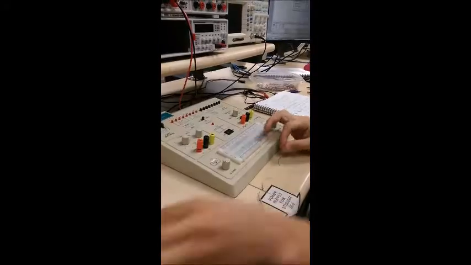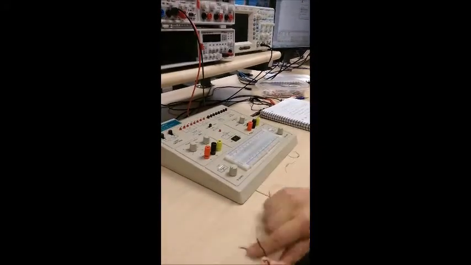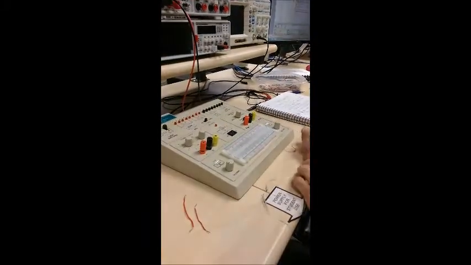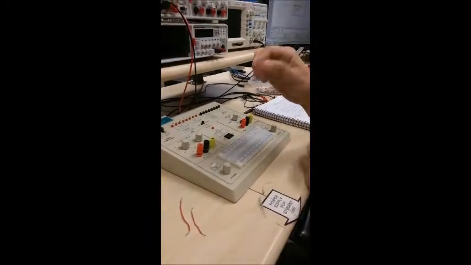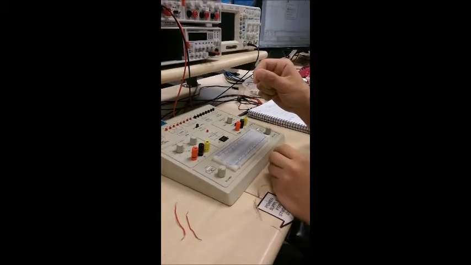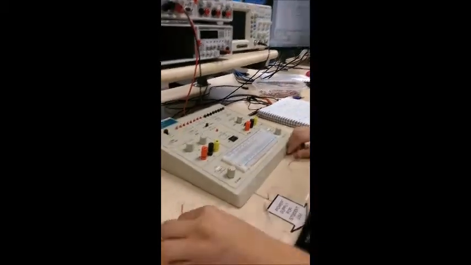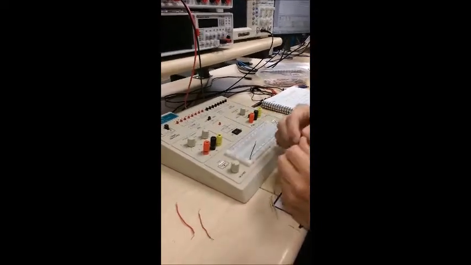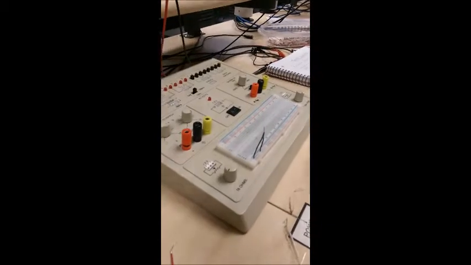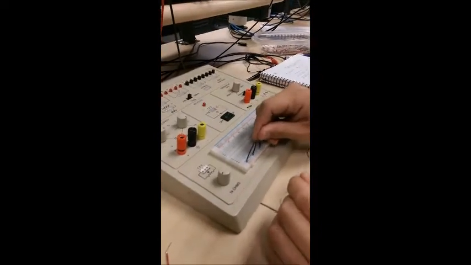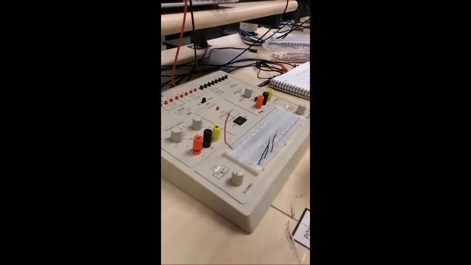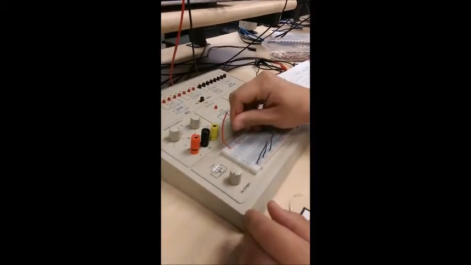Let's have some fun building the circuit on the bench. First of all, we need 3 black wires, 2 red wires, a 1.6 kilo ohm resistor, and a 330 ohms resistor. Then we need to plug all the black wires in the negative line, and all the red wires in the positive line.